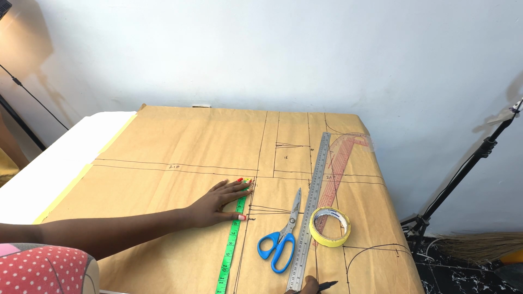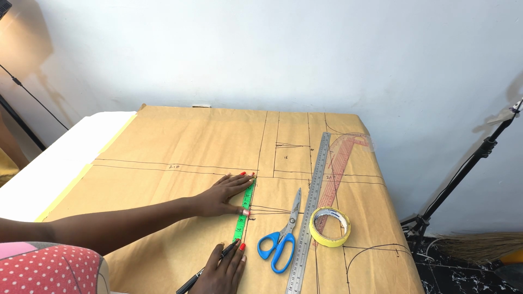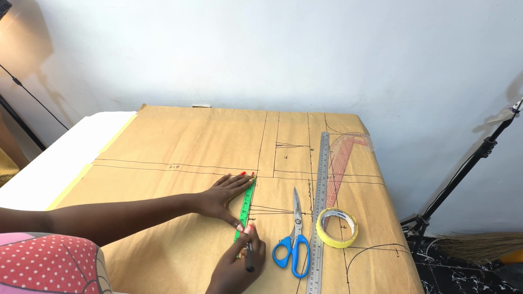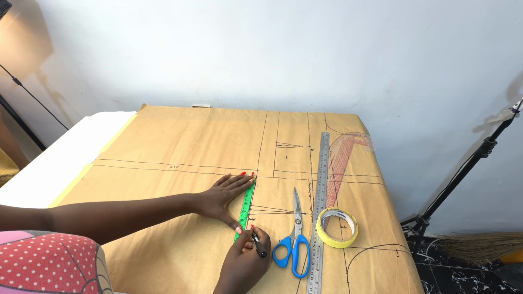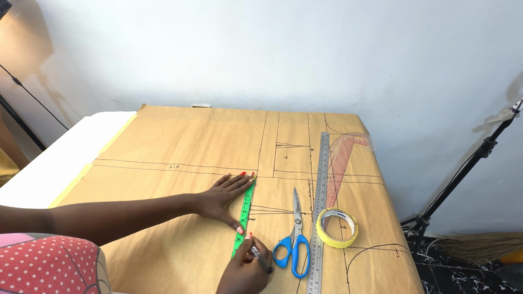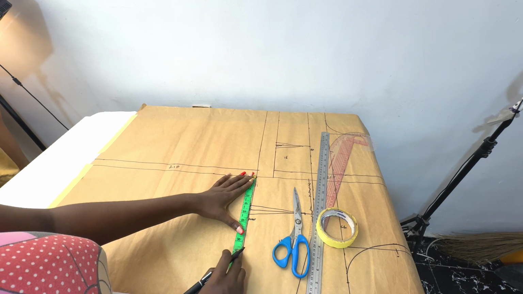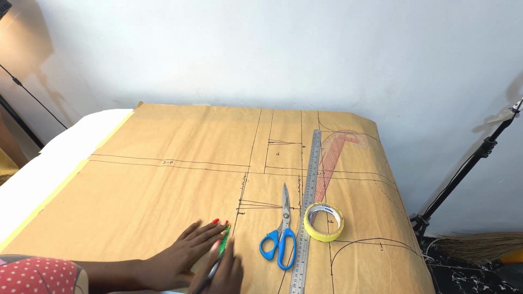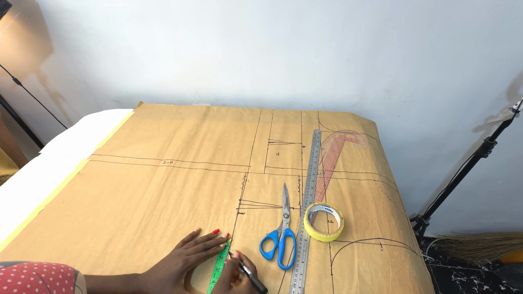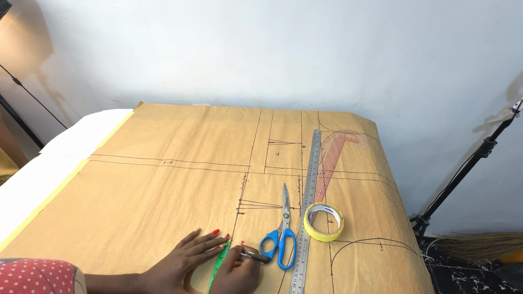So for the waist part, you will take your waist allowance. If your waist measurement divided by 4 is 8, you take 8. If it's 7, you take 7. Mine is 8.5, and then I'll be adding an allowance of 2 inches.